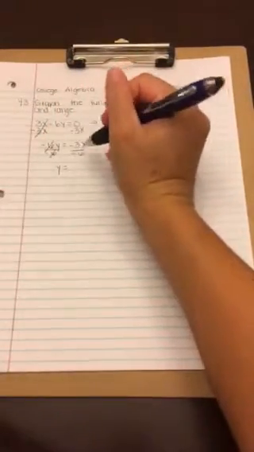So I'm going to subtract 3x from both sides. So I'm left with negative 6y equals 0 minus 3x, which is just negative 3x. Last but not least, divide both sides by negative 6. So I'm left with y equals negative 3 divided by negative 6, which is positive 1/2 x.